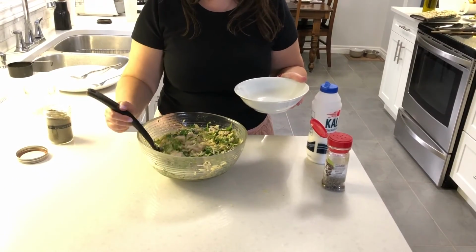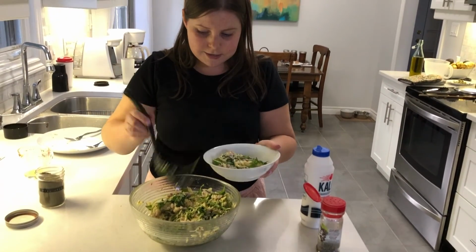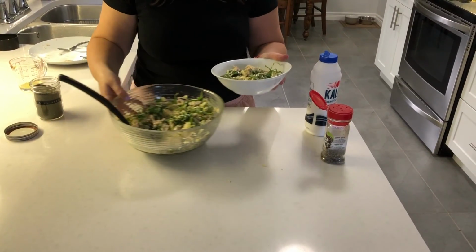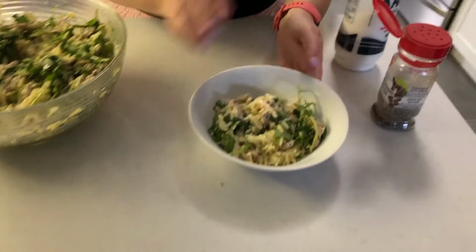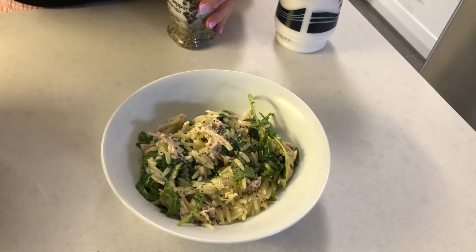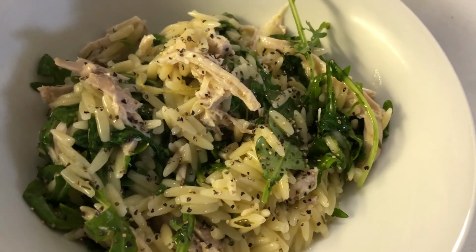Now I've got a bowl right here. I'm going to help myself to some for dinner. There you go. Now I'm going to add a little bit more pepper to it. And voila, dinner is served. This is my favorite chicken orzo dish. Enjoy.